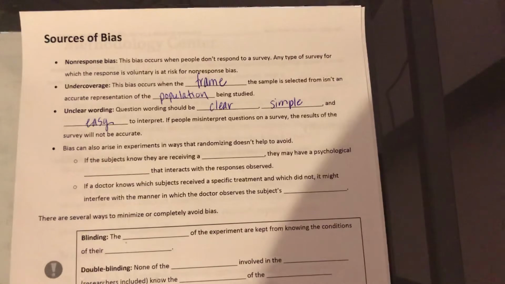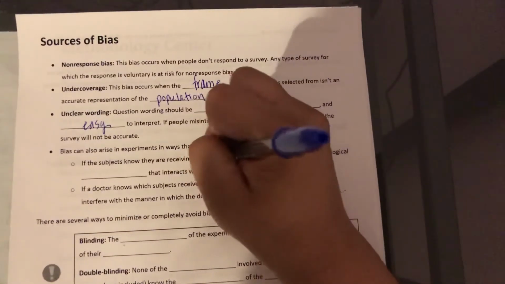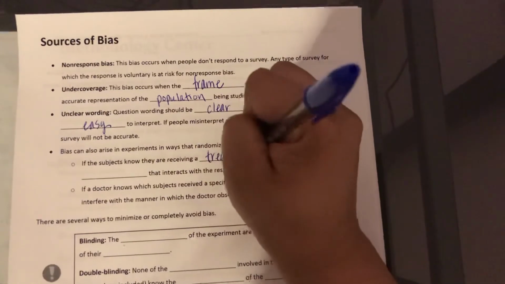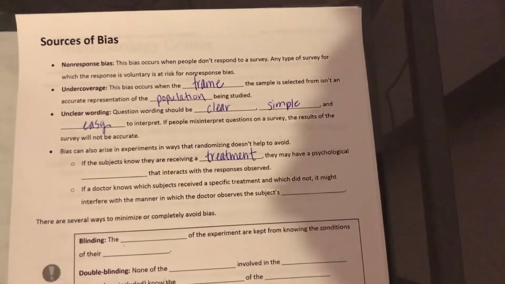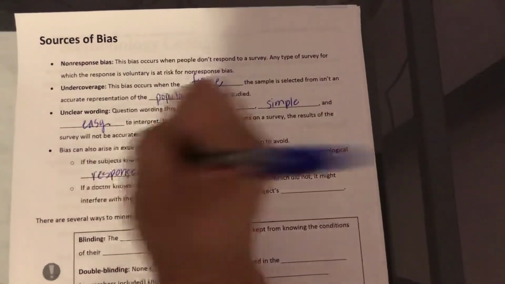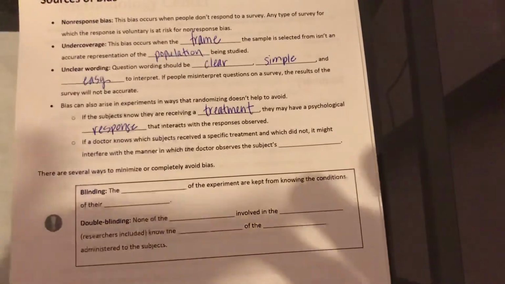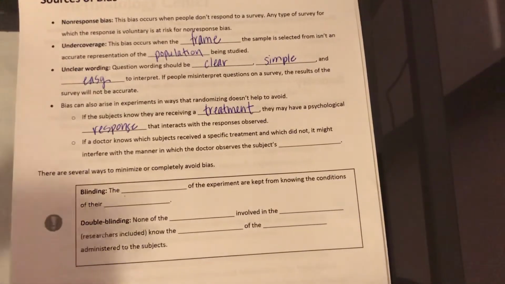Bias can also arise in experiments in which randomization doesn't help to avoid it. So there's sometimes where we can't avoid these things happening. Here are things that they use for that. If the subject knows they are receiving a treatment, they may have a psychological response that interacts with the responses observed. So this kind of goes back to that placebo effect, which is what we're going to talk about a little bit here. So if the subject knows they're receiving a treatment, it might make them act a certain way, and we don't want that.